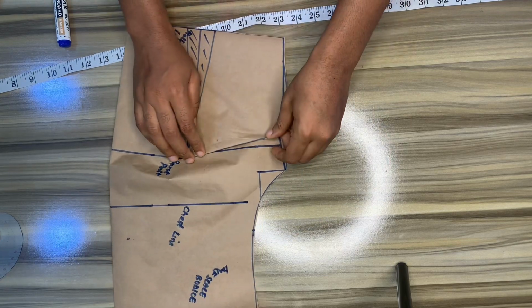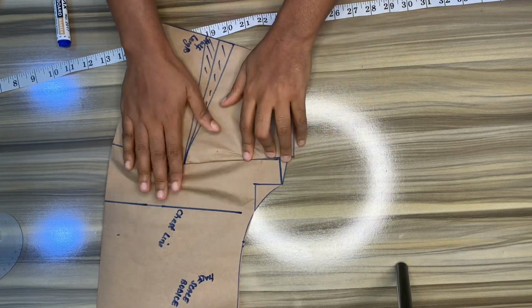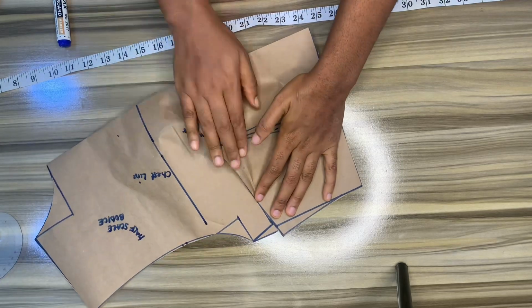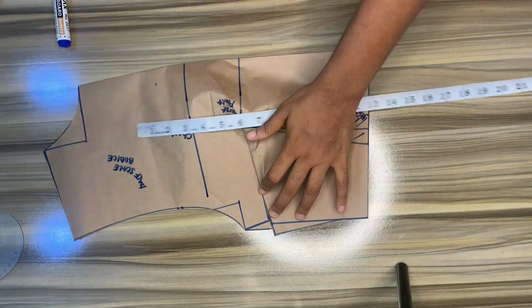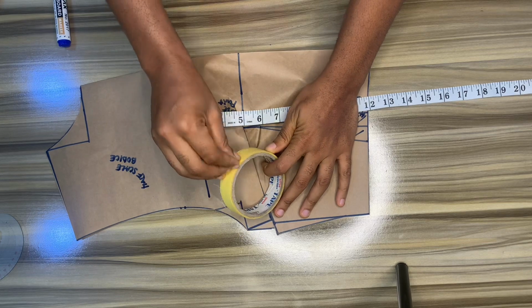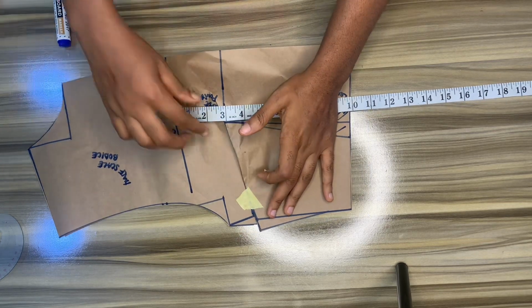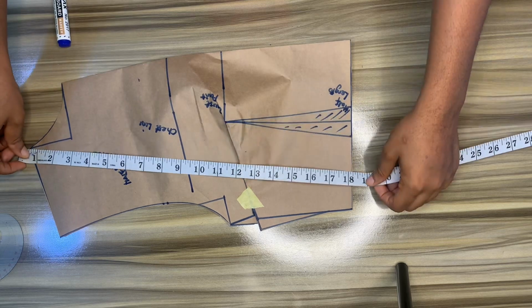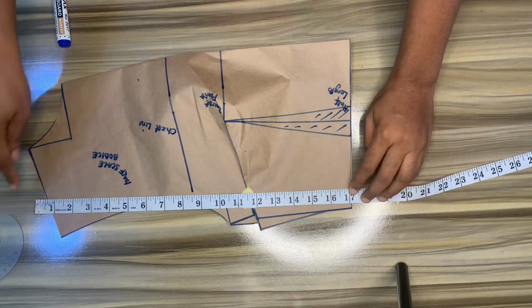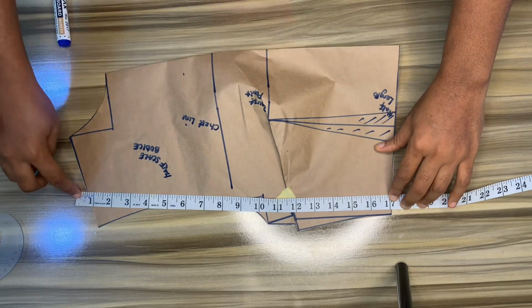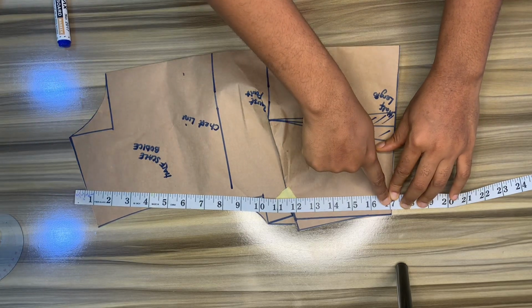You get your masking tape. Just be patient. Get your masking tape to hold it down, right? Just get your masking tape or any tape that you have and hold it down. Now you'll be asking why we made that diagonal shape. We made that diagonal shape so that it's not going to reduce our original measurements of the bodice.